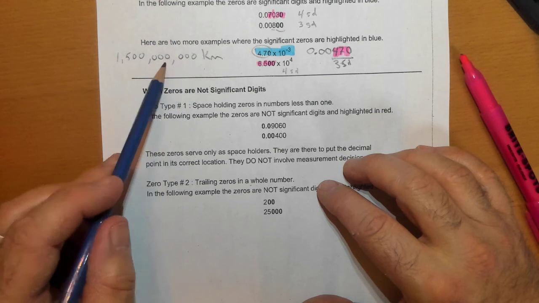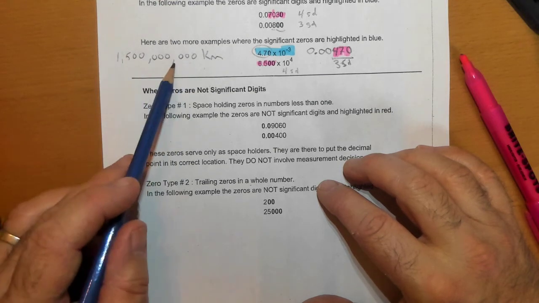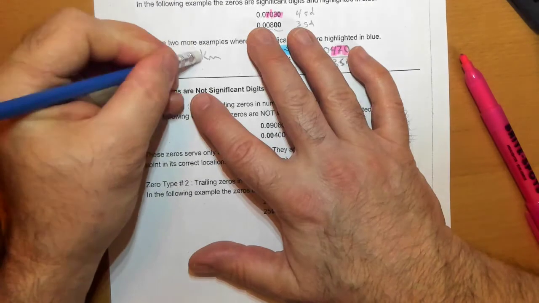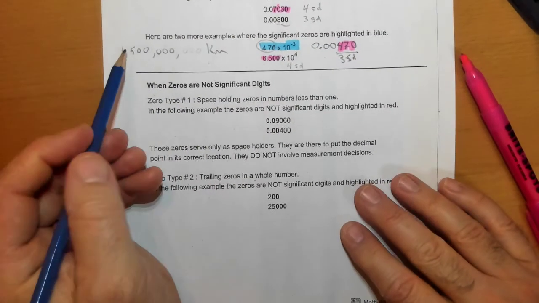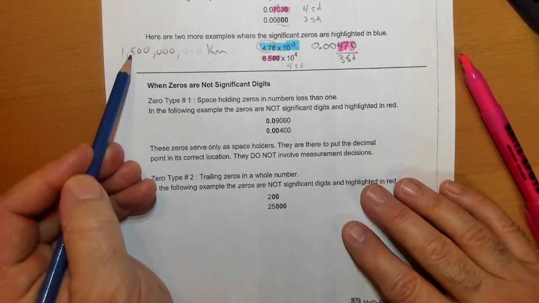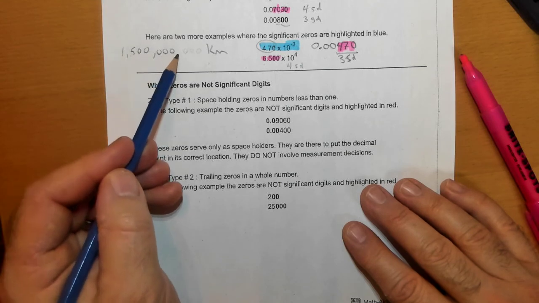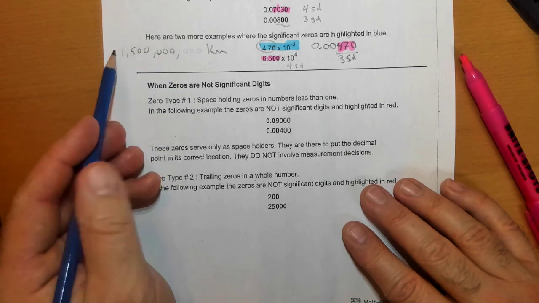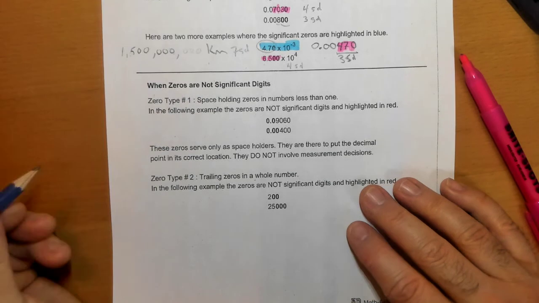Oh wait, this is 1.5 billion kilometers. Well, whatever. I'll adjust that. All right, 1.5 million kilometers, let's say. So there's the 1 and the 5 for sure, and then 1, 2, 3, 4, 5. So 5 and 2 is 7. 7 significant digits. It's possible.